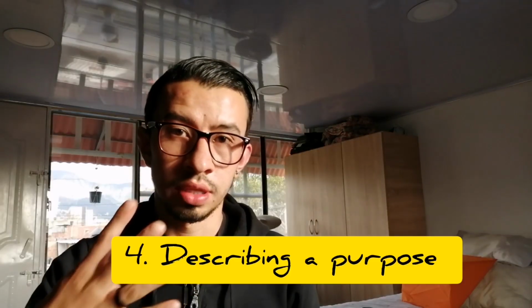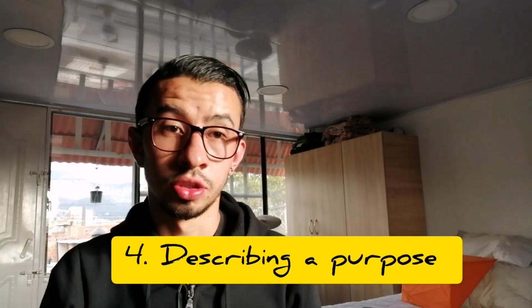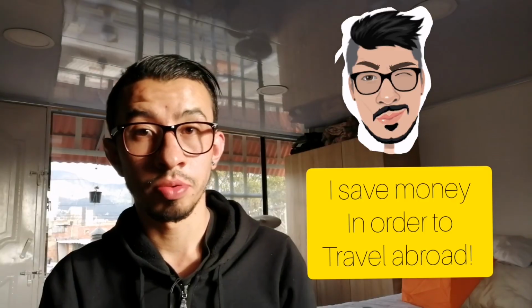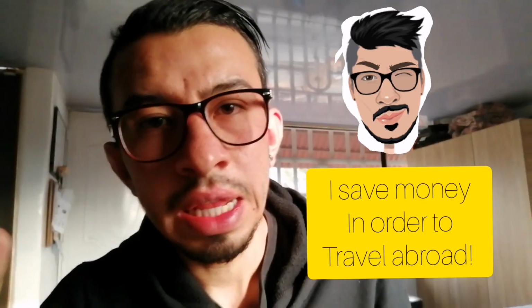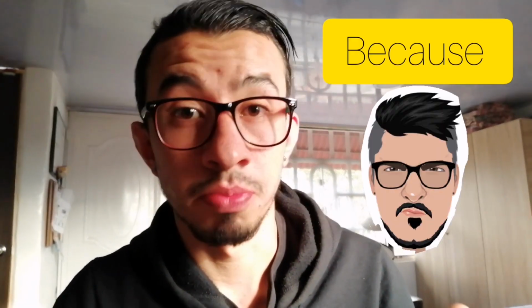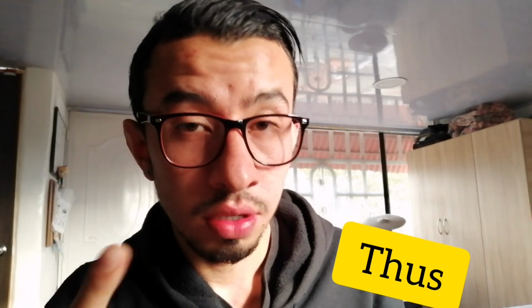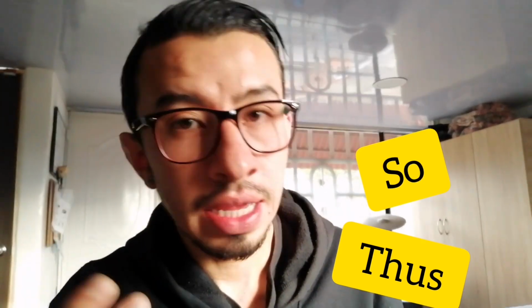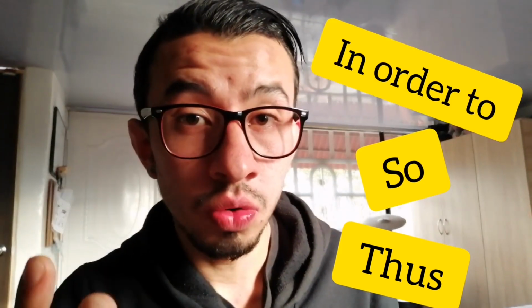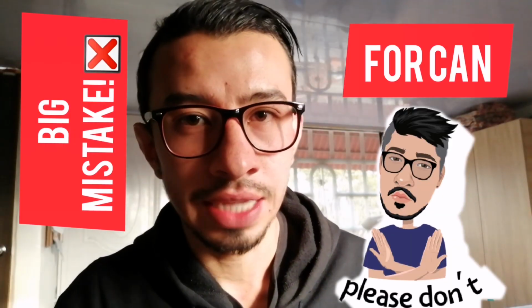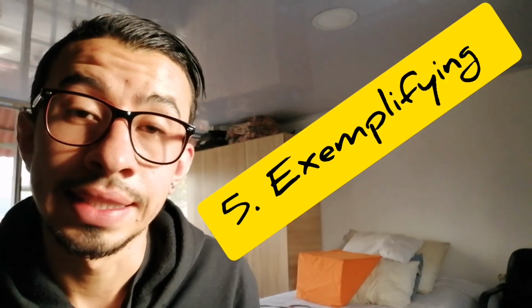Number 4, describing a purpose. So one idea that is describing the purpose of the previous idea. Normally here we use because, of course, because the purpose is describing why we do these things. But we're going to have different ones. In this case we have thus, we have so, very informal, and we have in order to, because I don't want to listen for can. That's a big mistake.